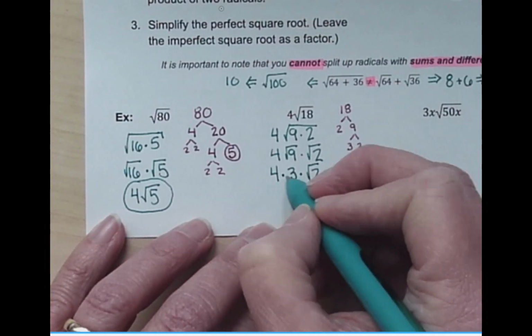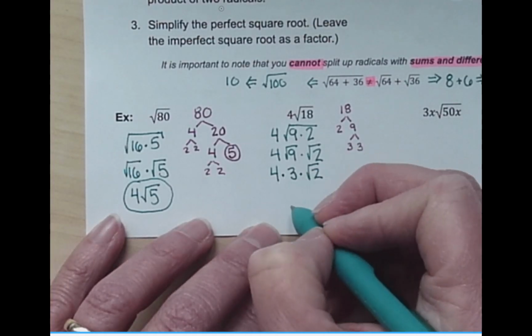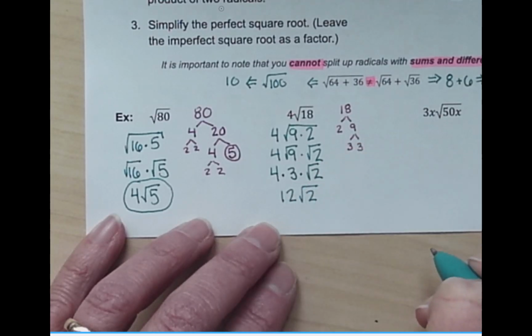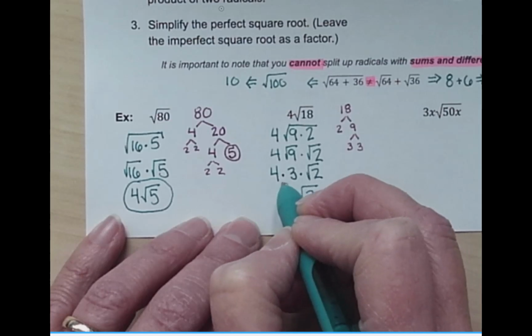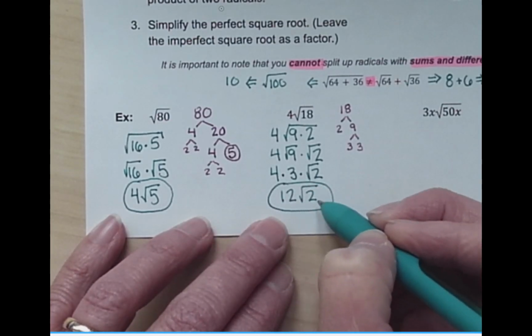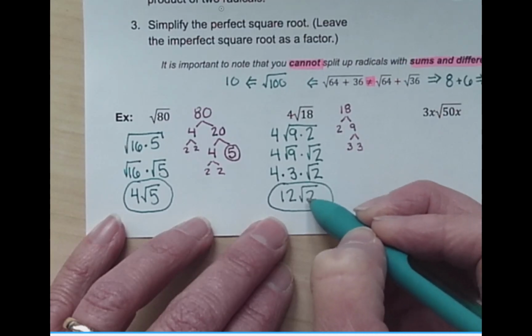I'll go ahead and multiply these two numbers that are no longer under the radical. And that 2 stays separate. That's as simple as we can get that expression. There are no other perfect square factors under the radical.